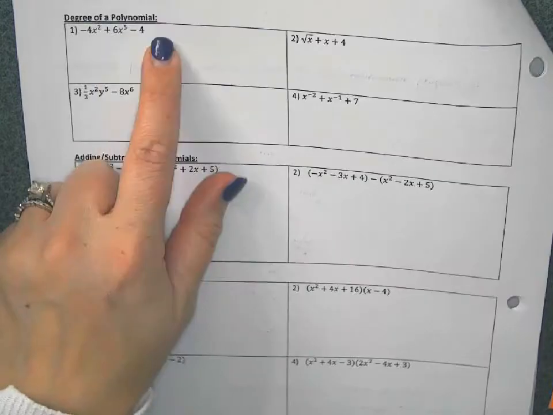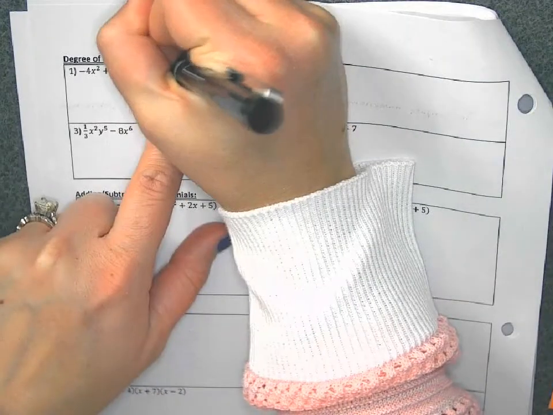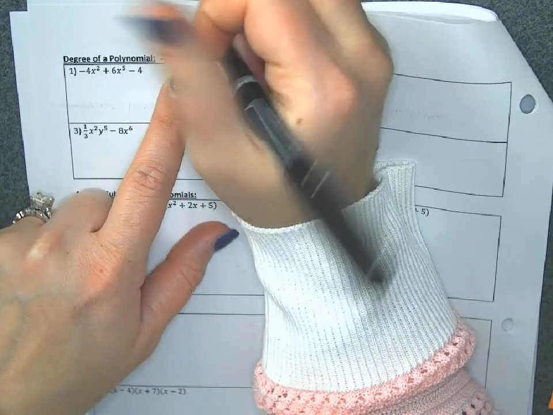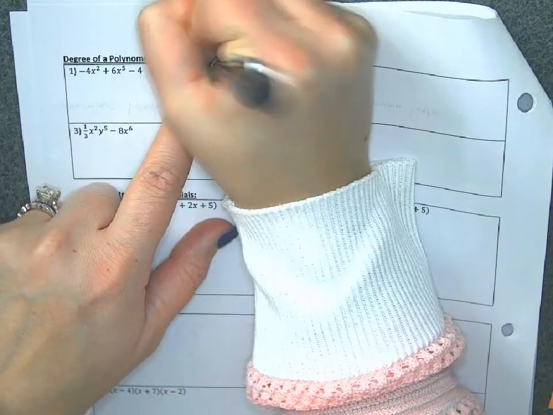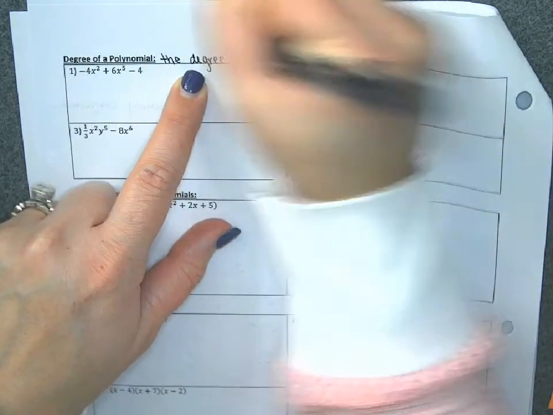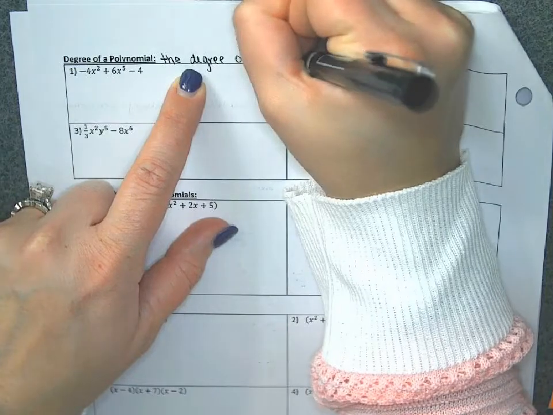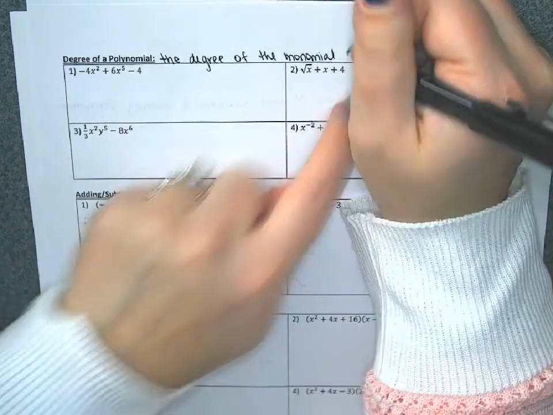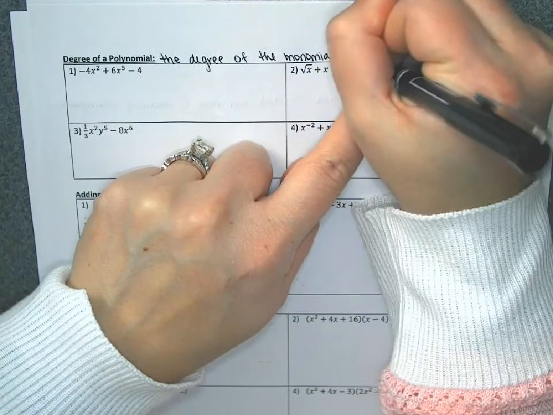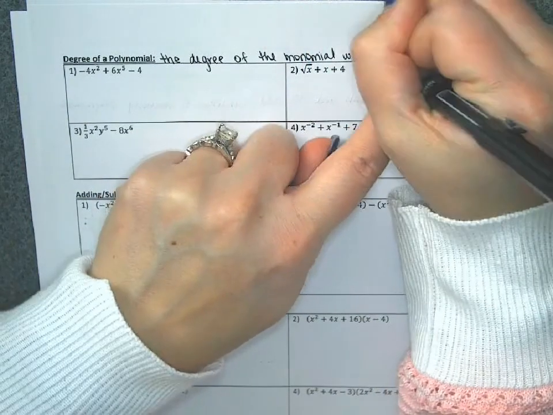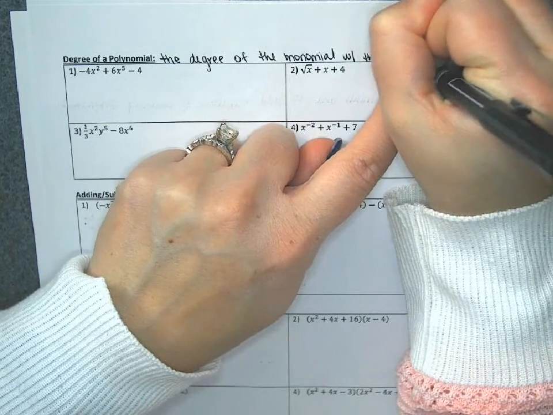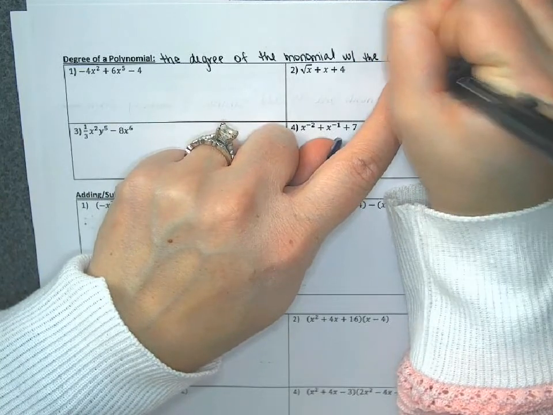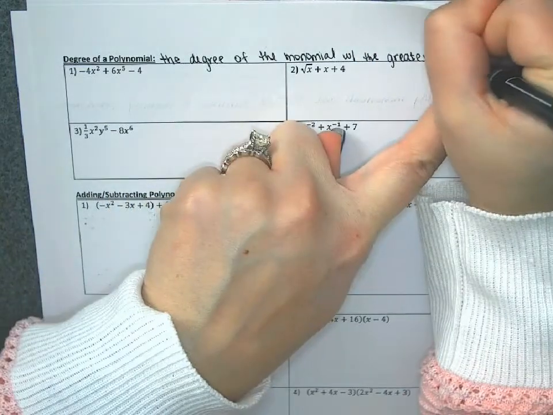So the degree of the polynomial is the degree of the monomial with the highest or greatest degree.